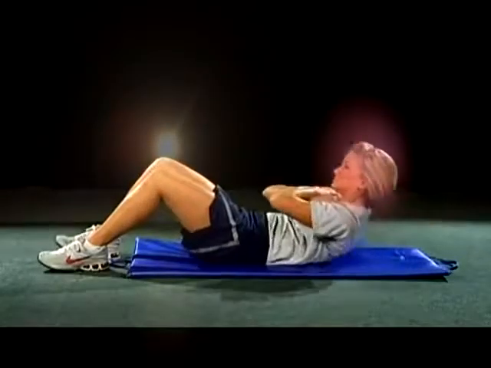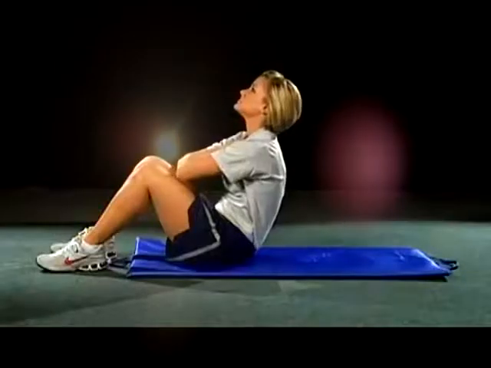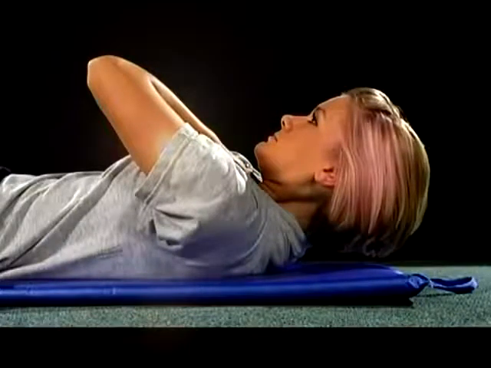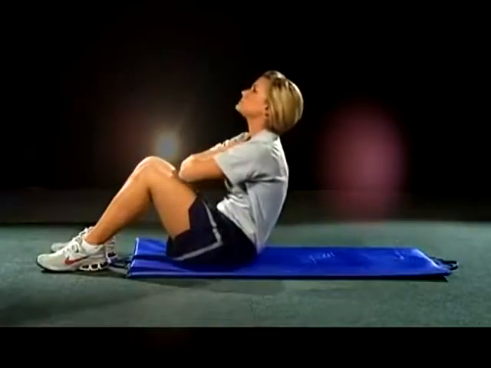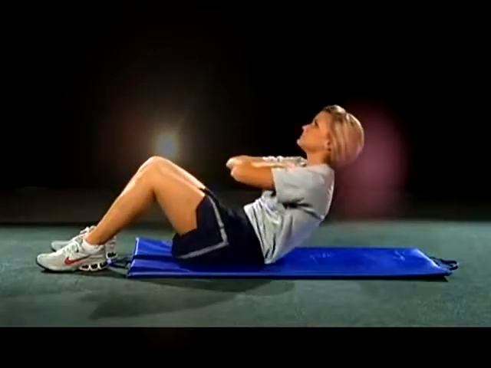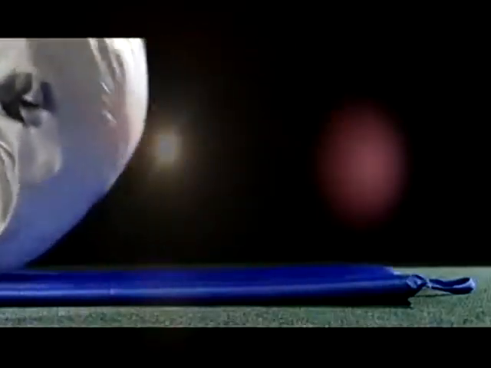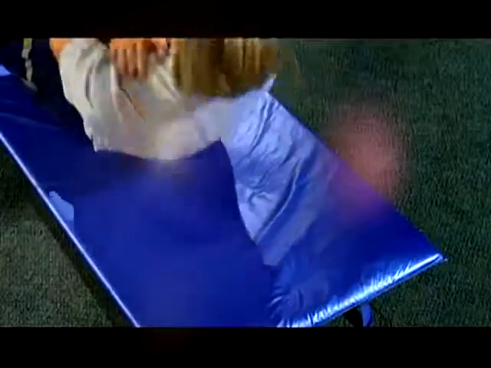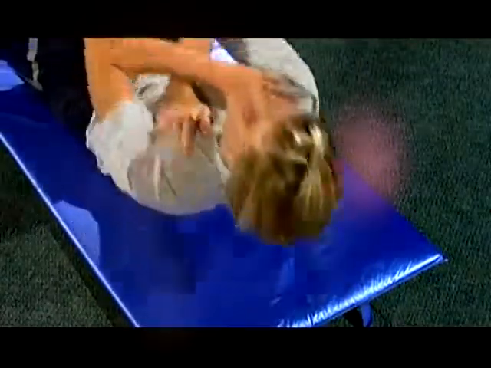Raise your upper torso until your elbows touch your knees or thighs. Then, lower your upper torso until your shoulder blades contact the floor. This is 1 repetition. Your elbows must touch your knees or thighs at the top of the sit-up, and your shoulder blades must contact the floor or mat at the bottom of the sit-up, keeping any part of your hands or fingers in contact with your shoulders or upper chest at all times.